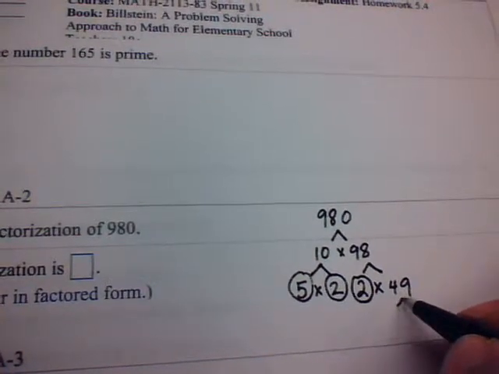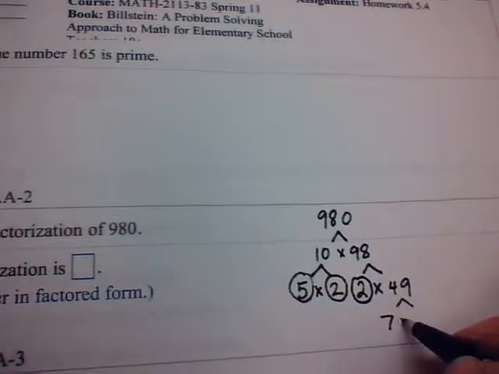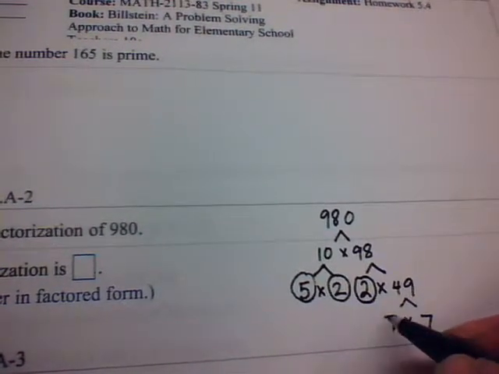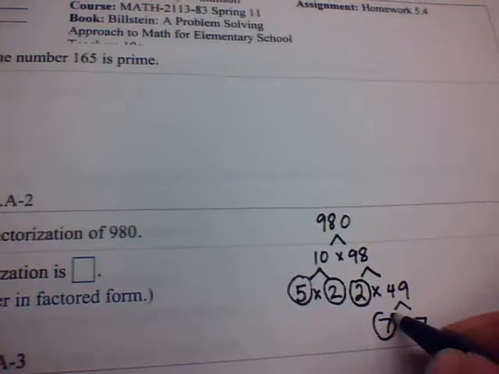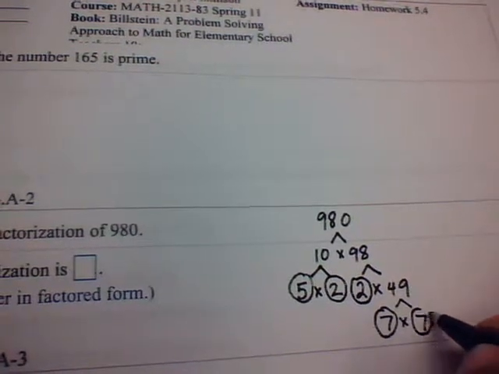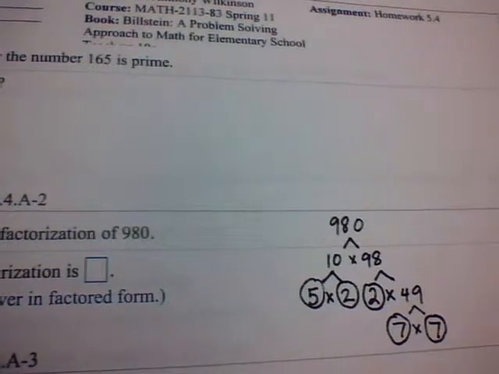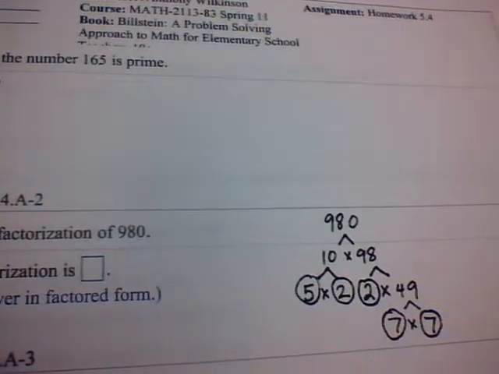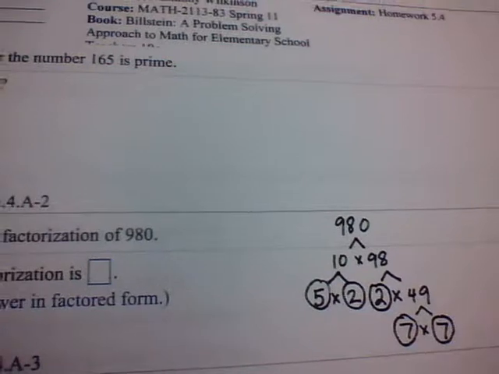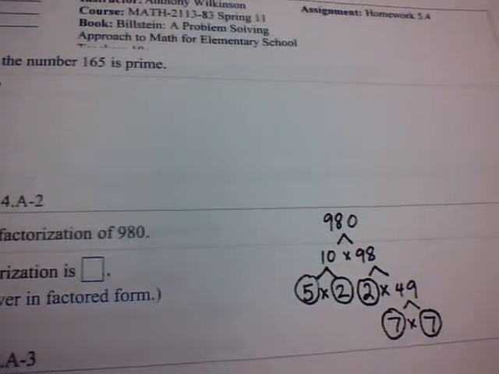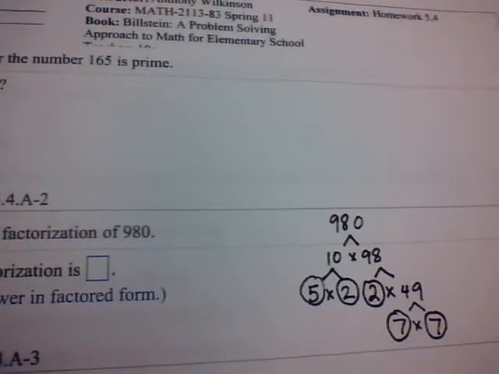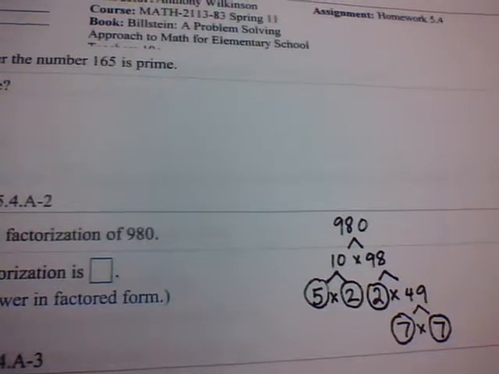Now 49 can be broken up into two numbers, 7 times 7. And 7 is prime, so I'll go ahead and circle both of the 7s. So here, those circled digits are the prime factorization for the number 980. Now keep in mind, for a prime factorization, you must have a product of only prime numbers.